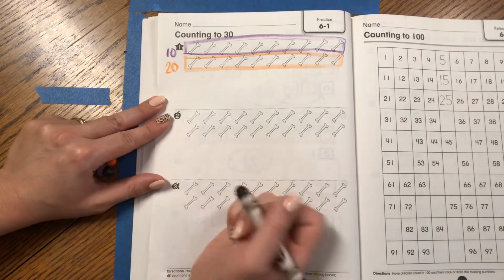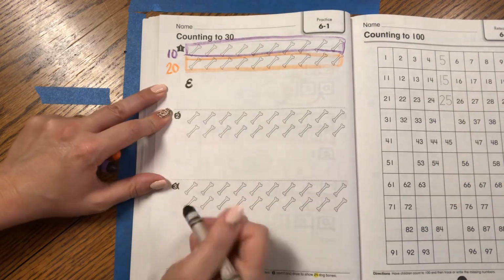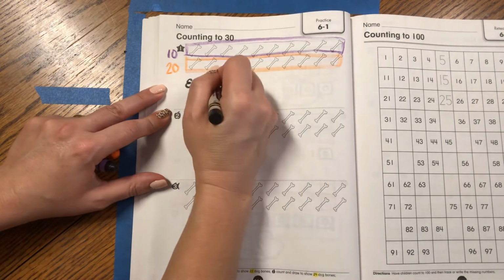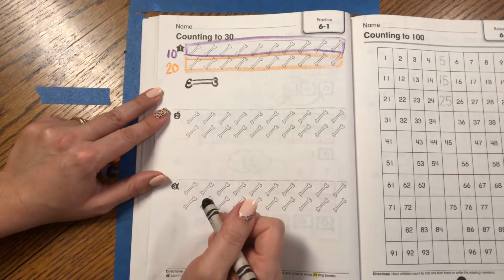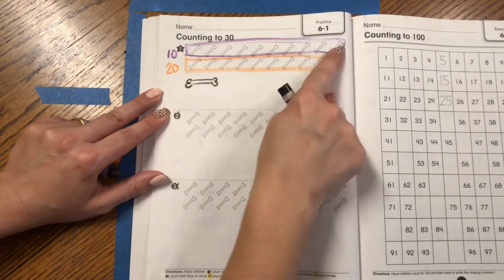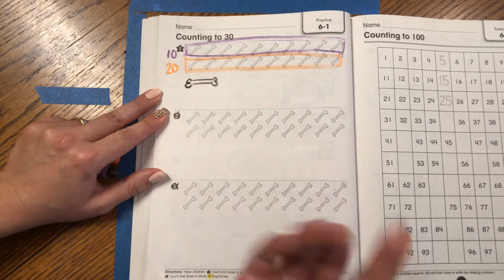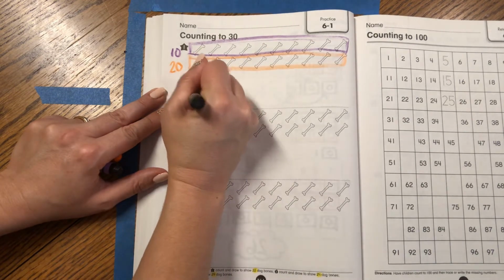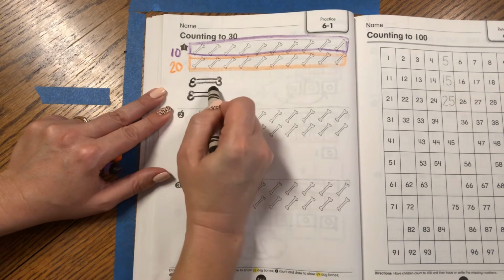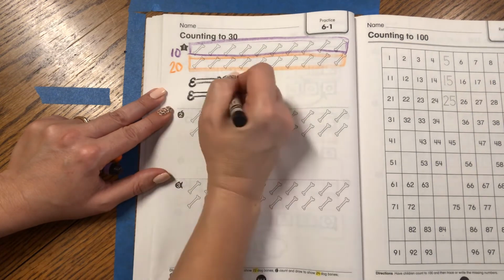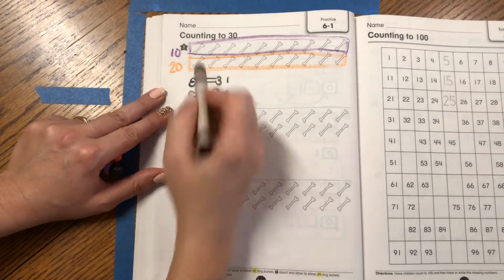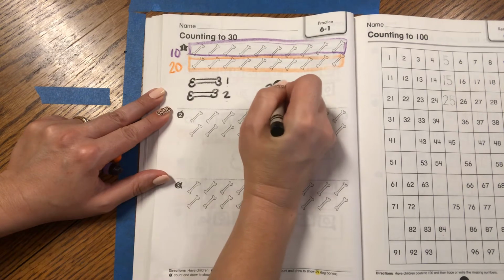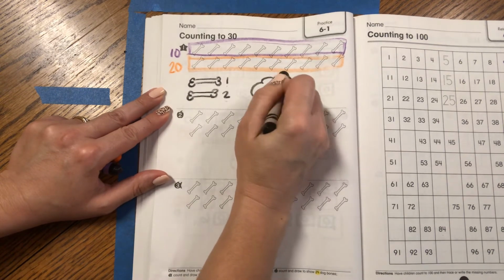So how do we draw a bone? It's really fun. You just go like a backwards 3, curvy curve, and then you make a little line, and then make a regular 3. There's a little dog bone, but I need 22. So I have 10, 21, but now I need 22. So do I need to draw another bone? Yes, I do. So let's practice a backwards 3, line, and then a regular 3. 1, 2. So now I have 10, 20, 21, 22. Yay! We just built the number 22.